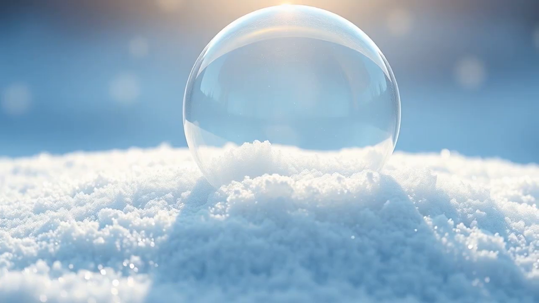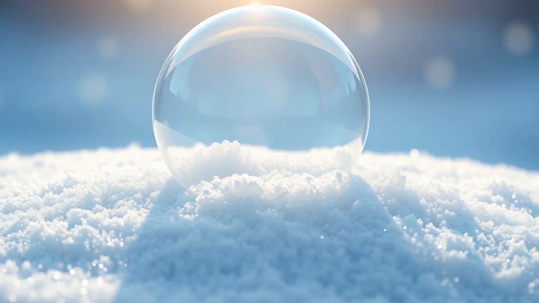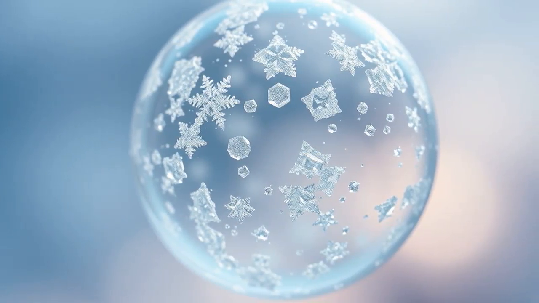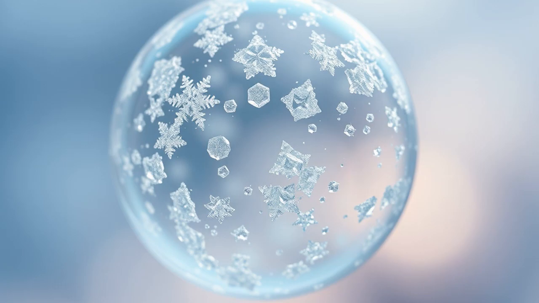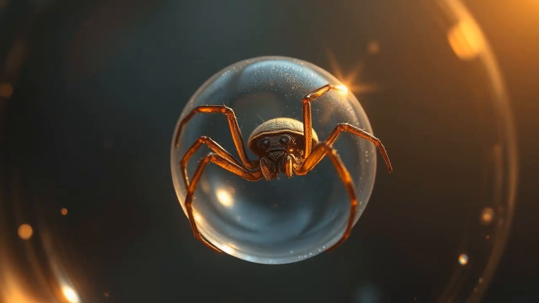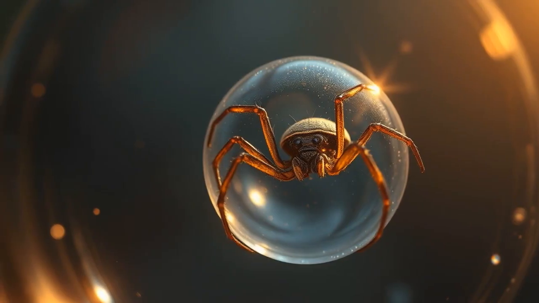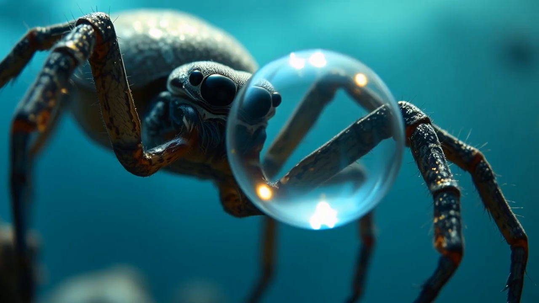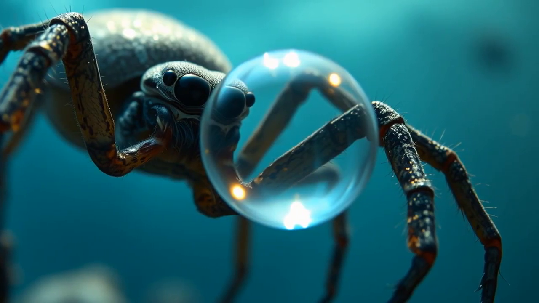Bubbles can even freeze if the air outside is very, very cold indeed today. Frozen bubbles look like crystal balls with beautiful ice patterns growing inside them. Did you know some spiders live in bubbles underwater to breathe air easily now? They carry a bubble down to their silk web like a tiny air tank.